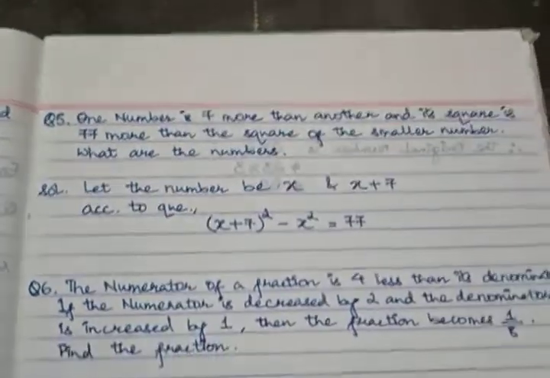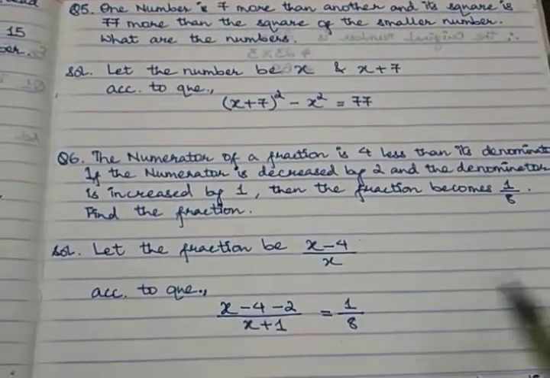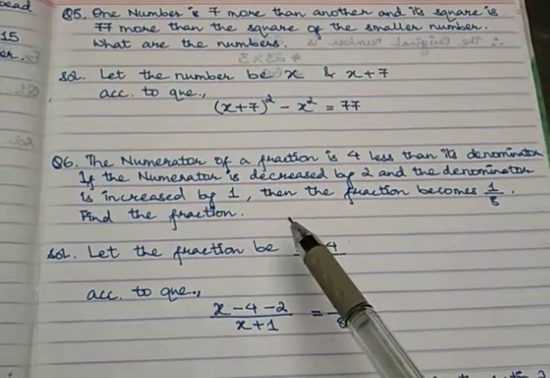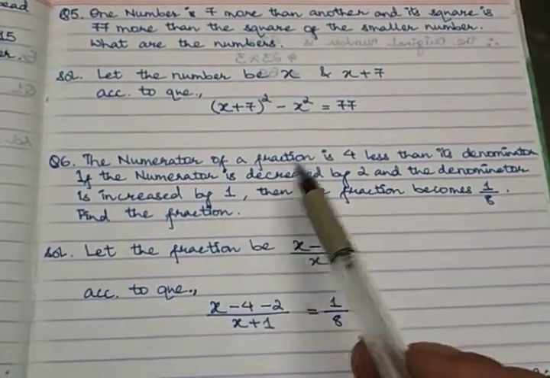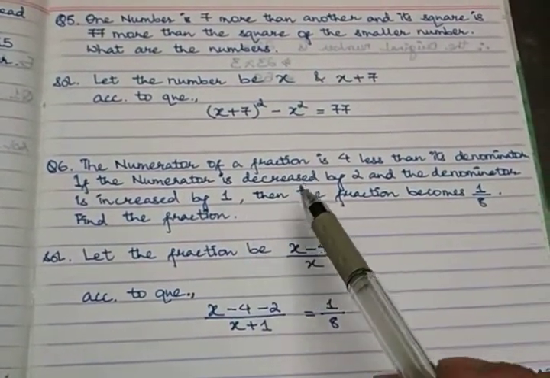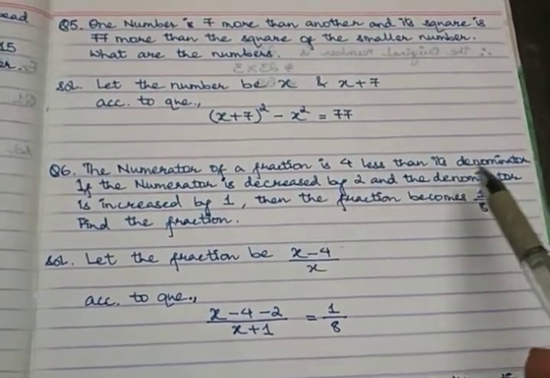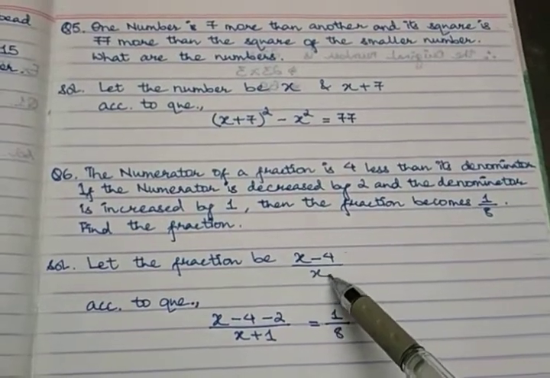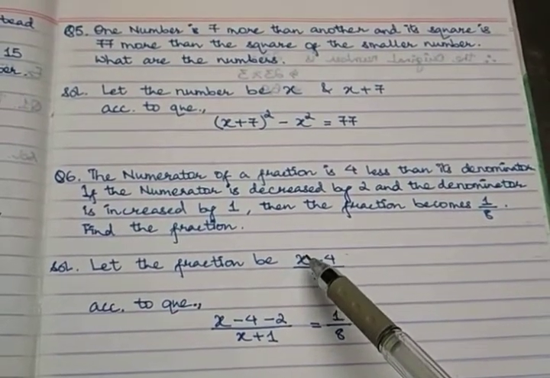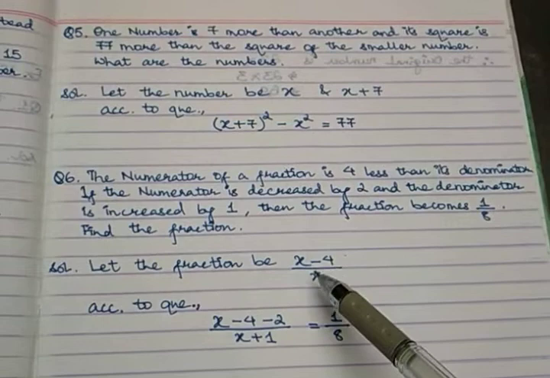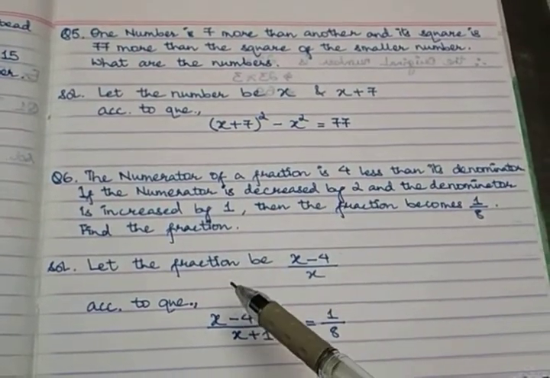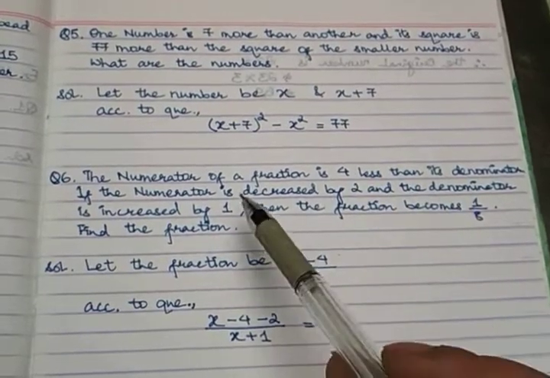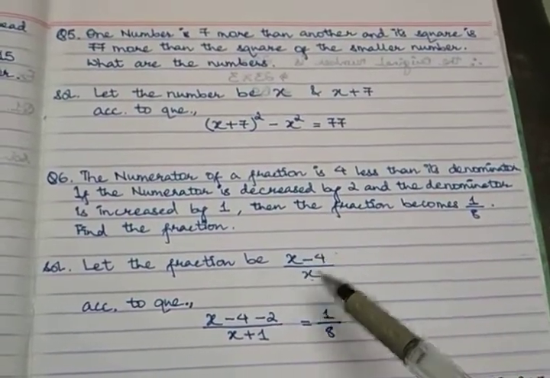Okay, so the next one, question number 6, what do we have? The numerator of a fraction is 4 less than its denominator. Remember, we've got a fractional form. The numerator of a fraction is 4 less than its denominator. So that's what I've done here. Let the denominator be x. If I subtract 4 from x in the numerator, the statement will be valid, isn't it? So x is the denominator, so x minus 4 is the numerator.